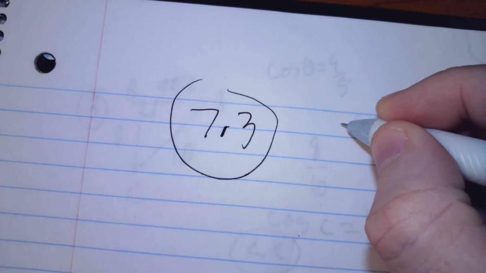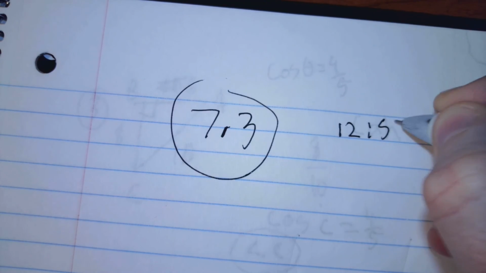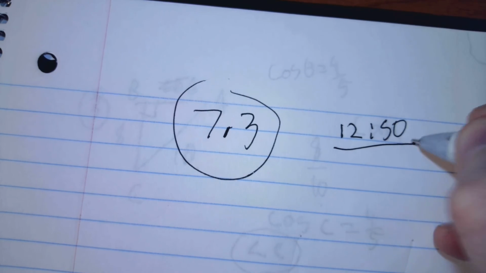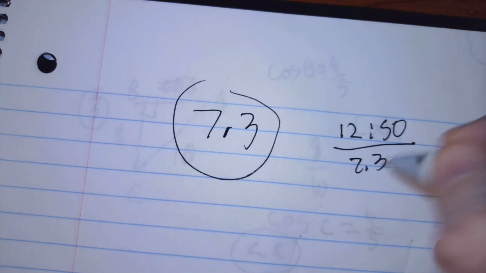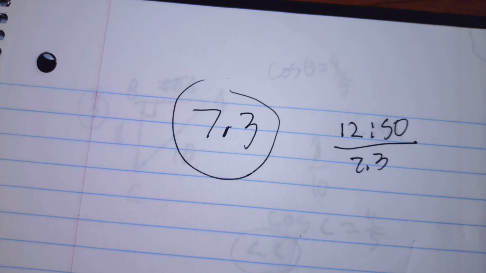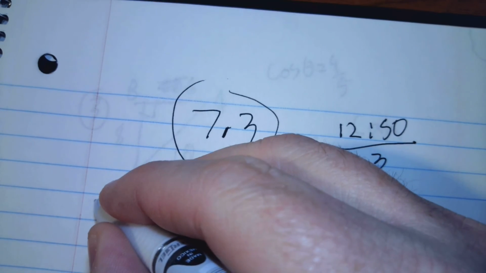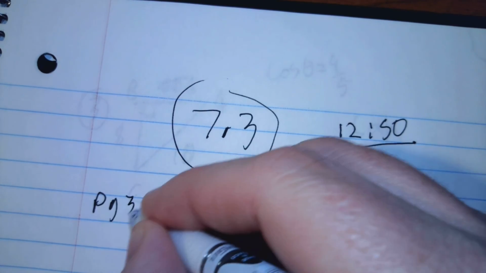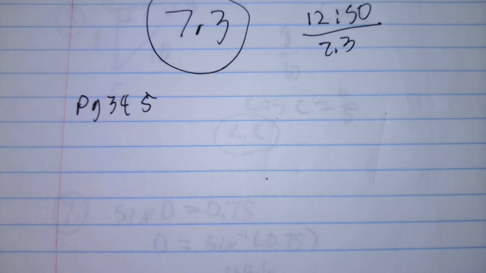I'll put a note on here, 1250. It's not really for the video, but 1250 is where 7.3 help starts. And that's for me later. So 7.3, it's going to be in the computer again, but I'm going to call it page 345 if you want to look at it. I do like the computer helps better.